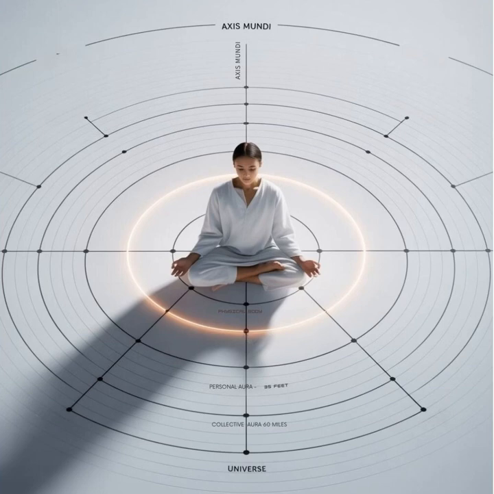Yeah. Incredible. And the fifth ring. Ring 4, technically, if the axis is 0, or the fifth layer, yeah. Beyond the collective aura is just the universe, infinity. Right out to everything. Everything. So 5 layers: axis mundi, physical body, personal aura, collective aura, and then the infinite universe. That's an amazing map from your core right out to infinity.